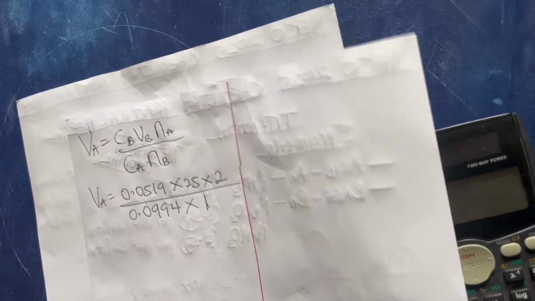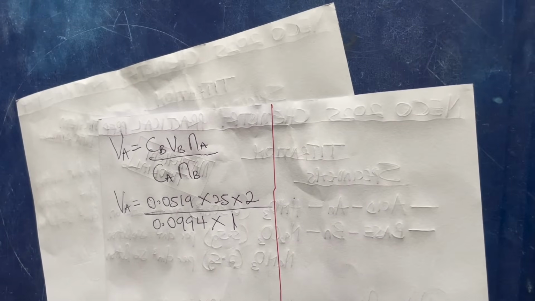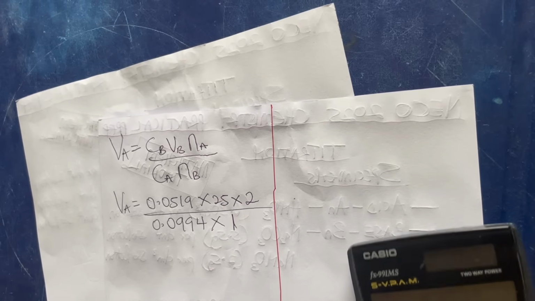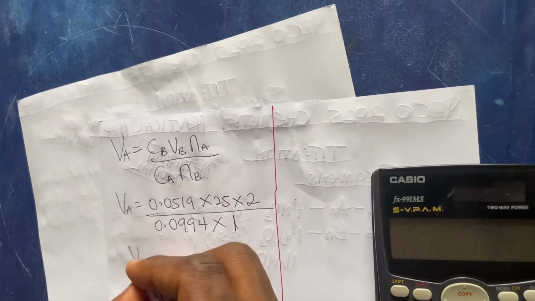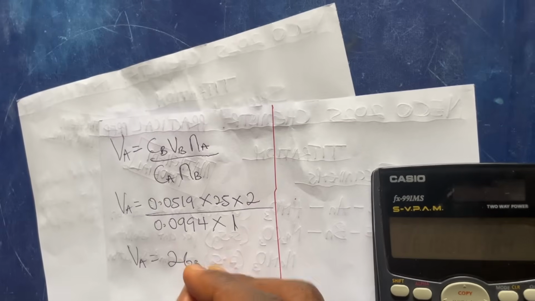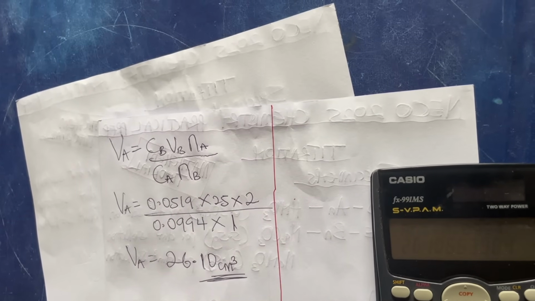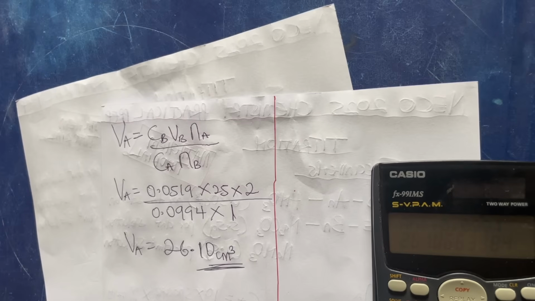Now let me press this into the calculator: 0.0519 multiplied by 25 times 2, divided by 0.0994. That gives me 26.10. So my VA is now 26.10 cm cube.